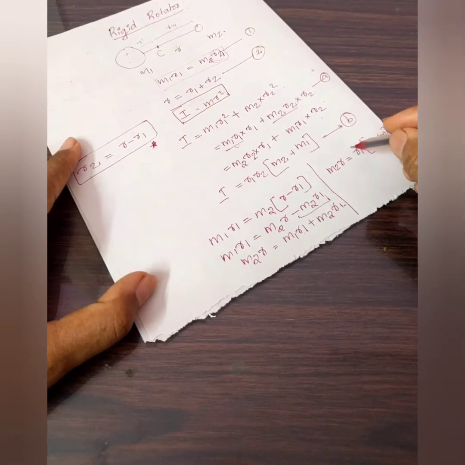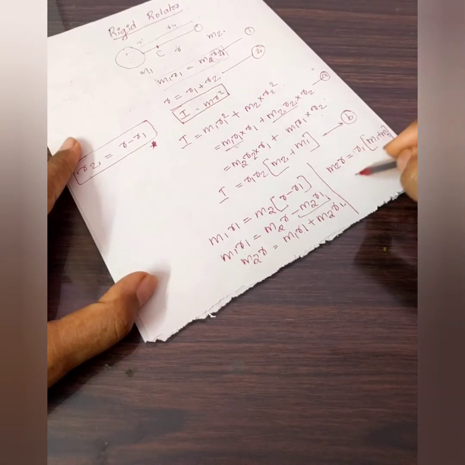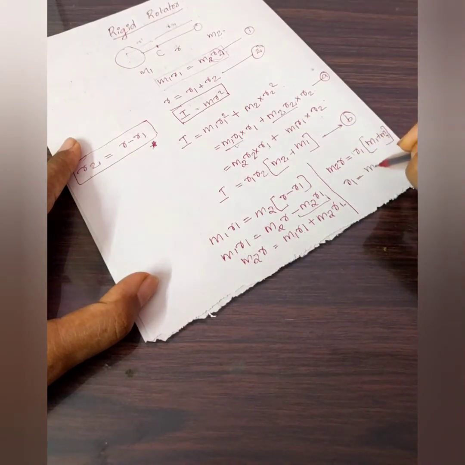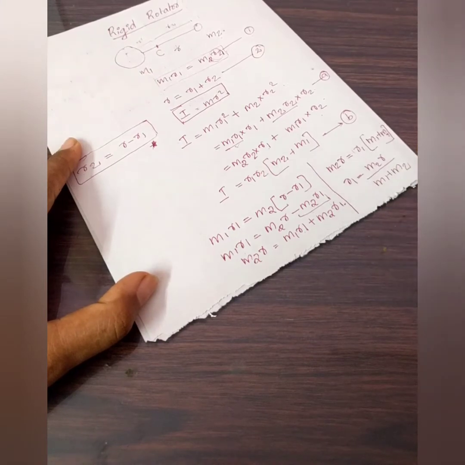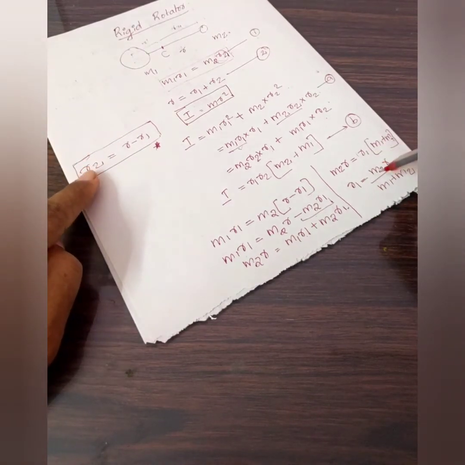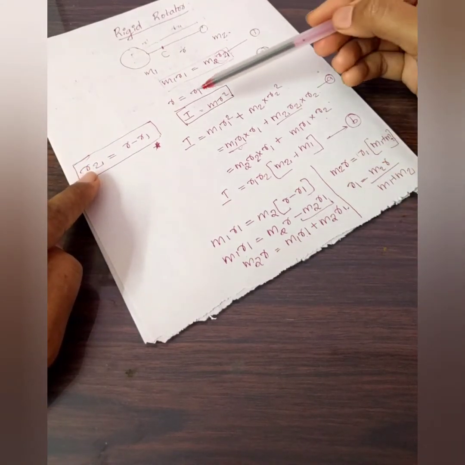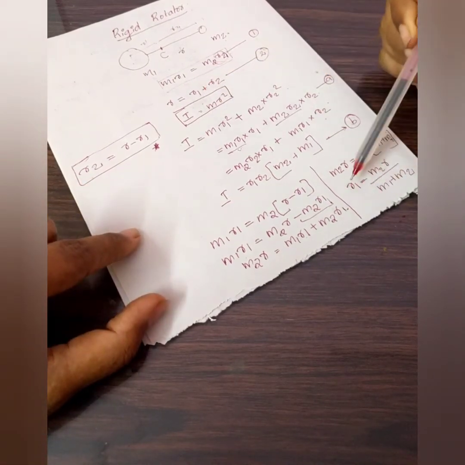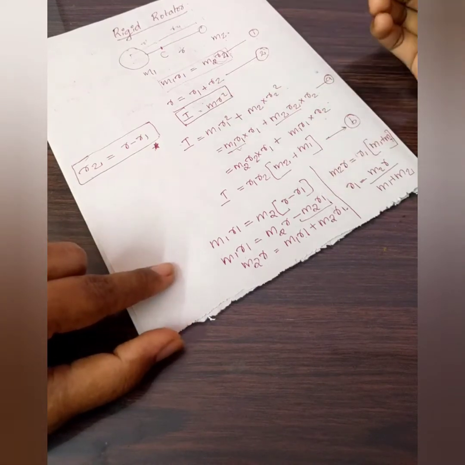So you can take the expression for R1. R1 is equal to, you have to take this one to the left hand side, so this will go towards the denominator, M2R divided by M1 plus M2. The same way you got the expression for R1, if you replace R1 here, you will get the equation of R2. The same way you have to proceed.